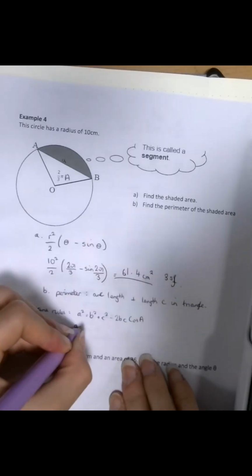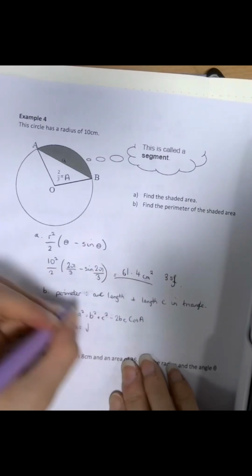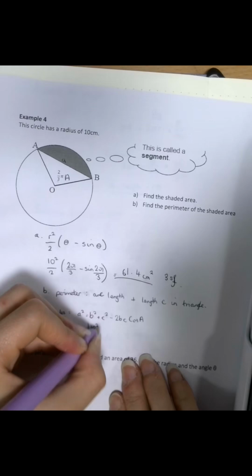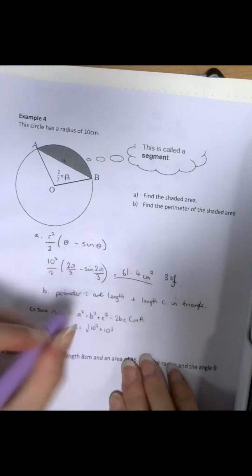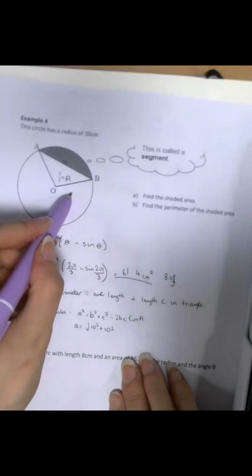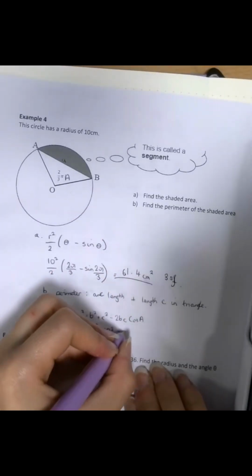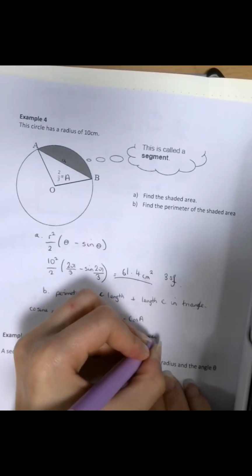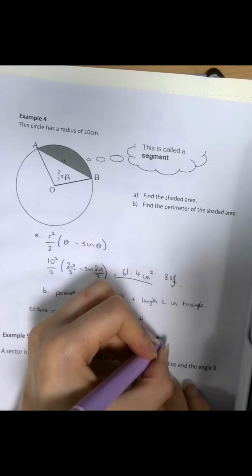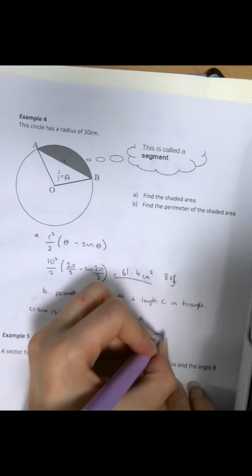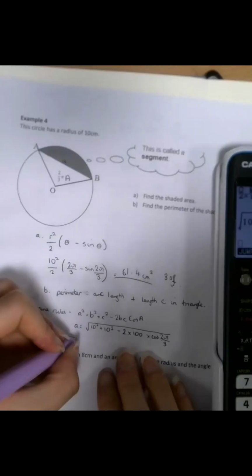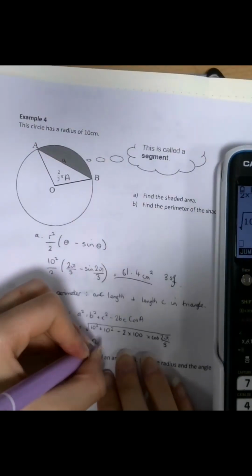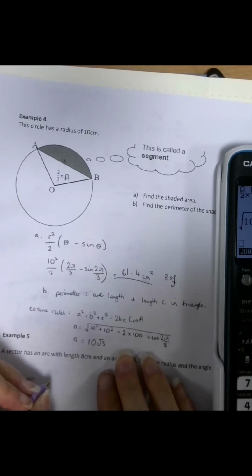So a will be equal to the square root of 10 squared plus 10 squared, because they are both the radius, minus 2 times 10 times 10, which is 100, times cos of A, which is 2 pi over 3. We then get that a is 10 root 3.